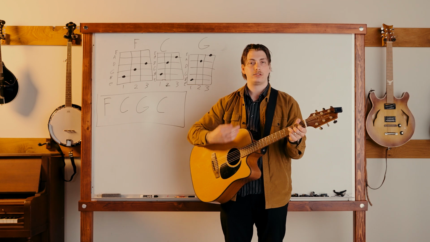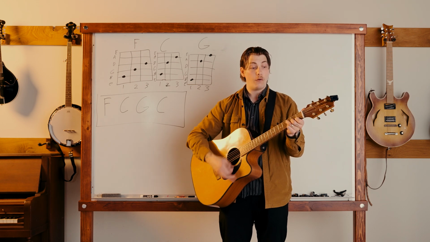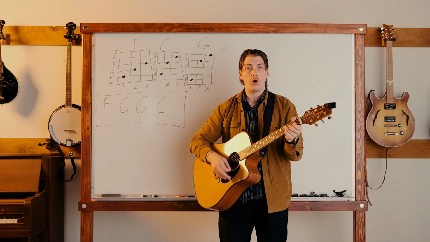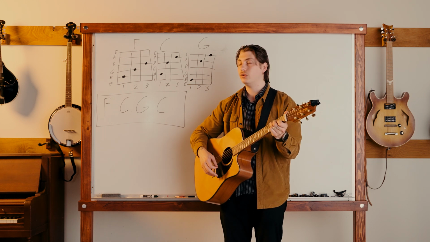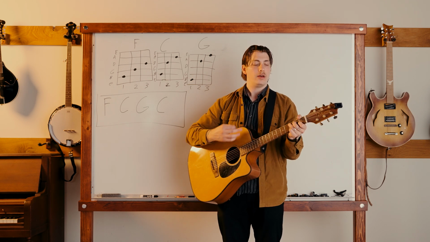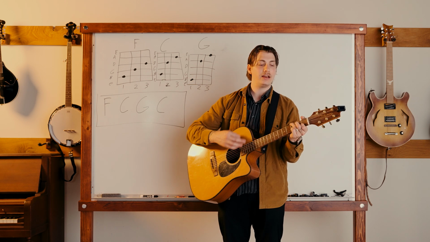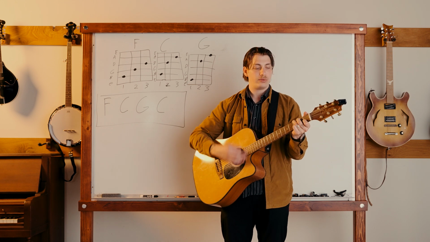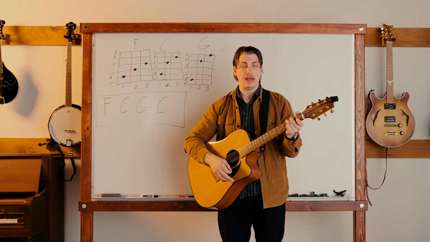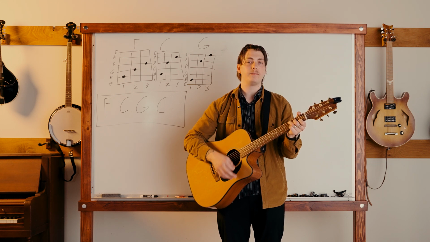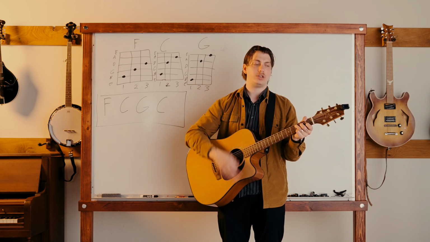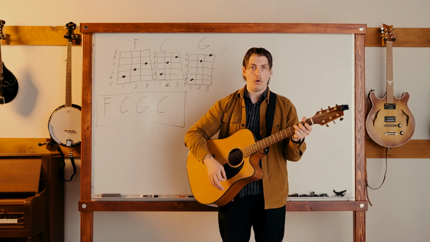And F, 2, 3, 4. Stay there. Hold it. 2, 3, 4. Up to C. 2, 3, 4. Hold it. 2, 3, 4. Then a G. We go up to G. 3, 4. One more time. 2, 3. And then back down to C. 2, 3, 4. Hold it. 1, 2, 3, 4. Good job.